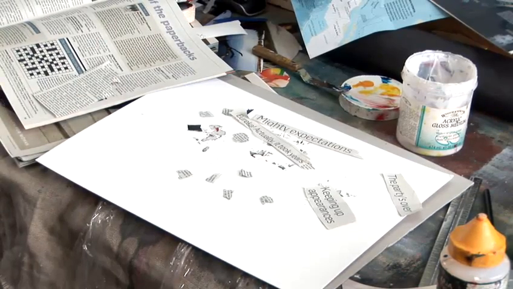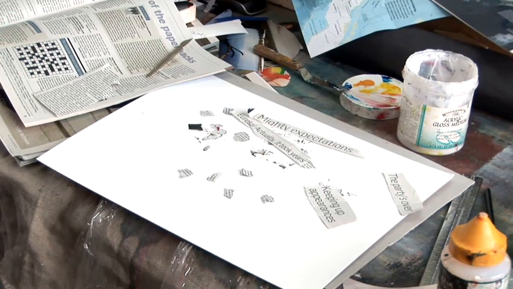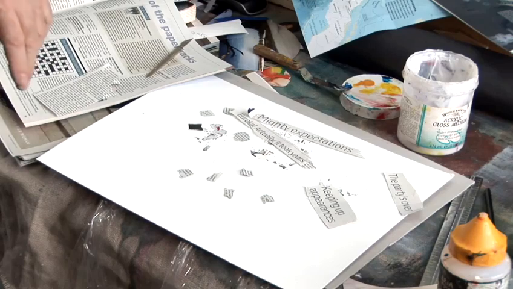But the big thing about collages with text is that you can liberate your ideas by suddenly finding that you put one word next to another word and they completely reconfigure into a totally different meaning.